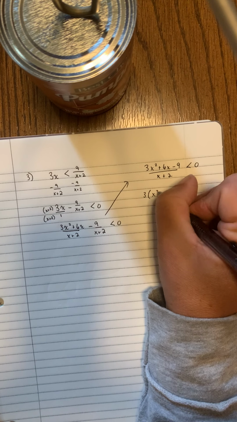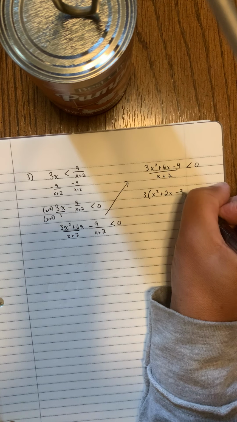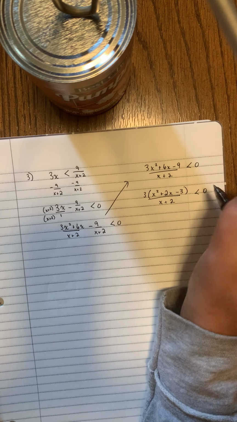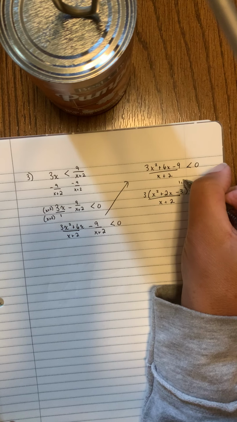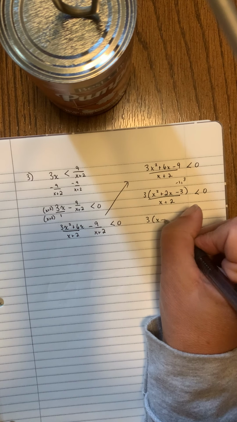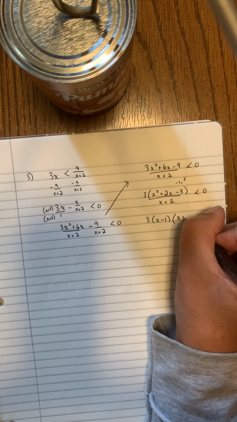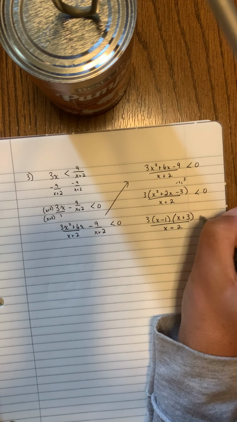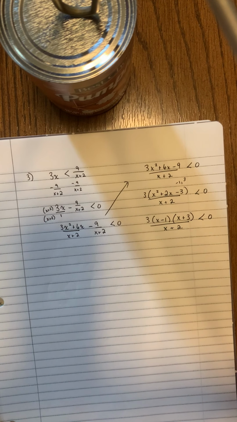I'm going to factor out a 3. And then this guy will factor into x minus 1, x plus 3 over x plus 2 is less than 0.